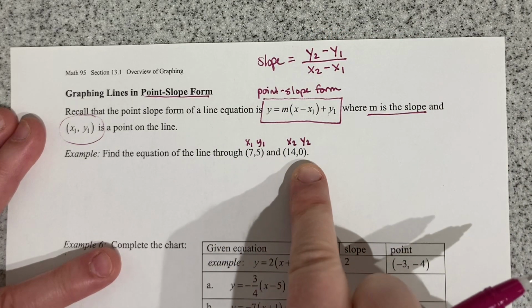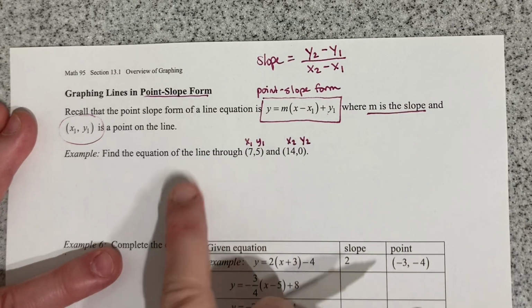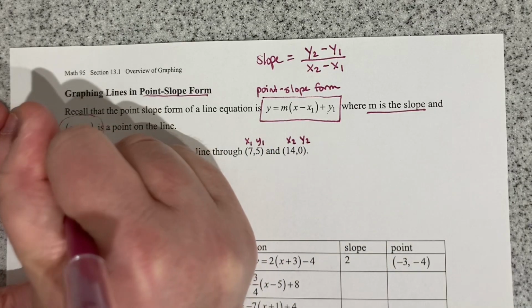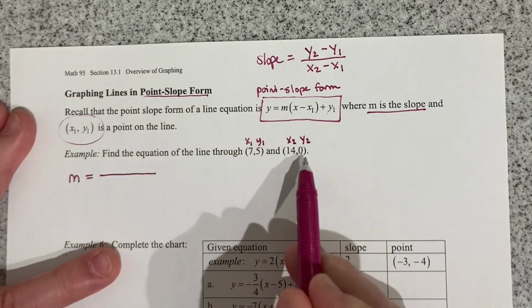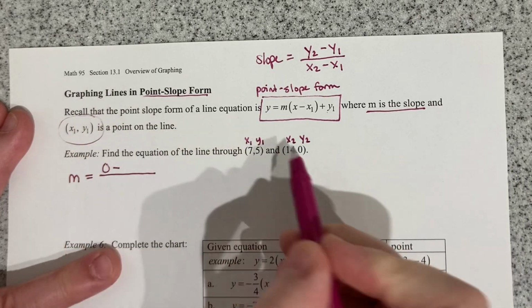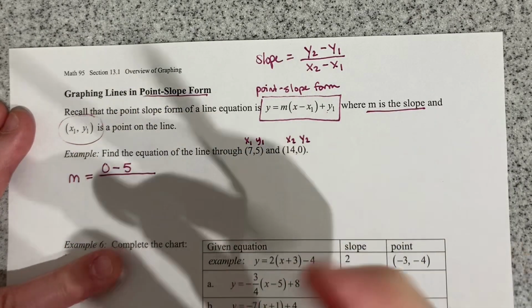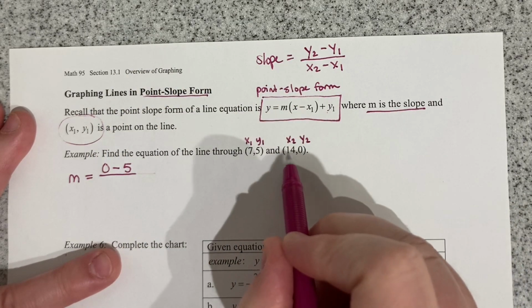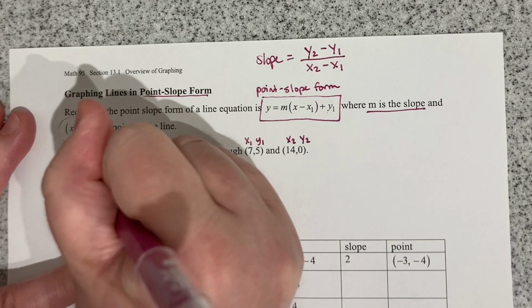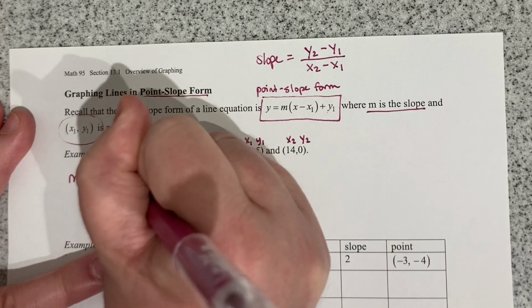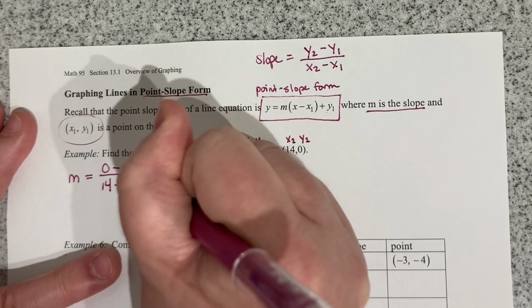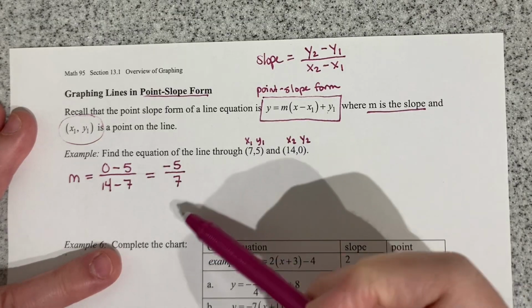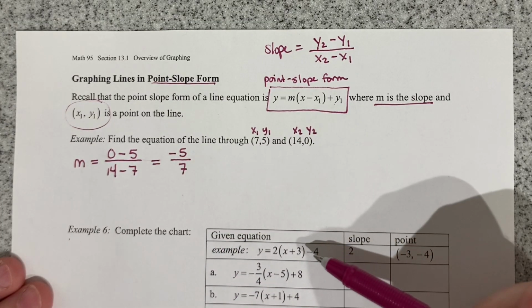So we're going to just plug in these four numbers into that slope equation, and then we'll worry about finding the equation of the line. First, we have to find that m. All right, so m equals the second y value, 0, minus the first y value, 5. Then the bottom of the fraction is the x's subtracted. Second x value minus first x value. So what I'm getting here is -5 on the top and 7 on the bottom. So that is our slope. If we were graphing, it'd be down 5 over 7.